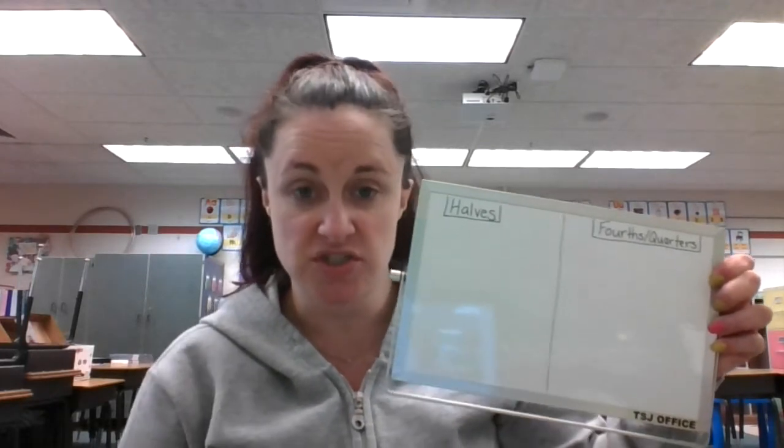We are going to be talking about fractions today, and we're specifically going to be talking about two different kinds of fractions. We are going to be talking about halves and fourths. Fourths are also known sometimes as quarters. So if you ever hear somebody say 1/4, or if you hear somebody, when telling time, say a quarter past, they're meaning 1/4. It's the same thing, they're interchangeable.